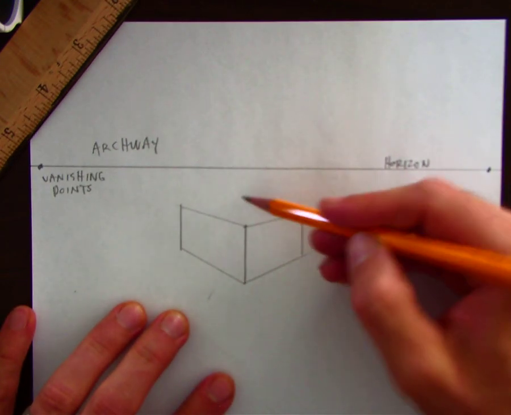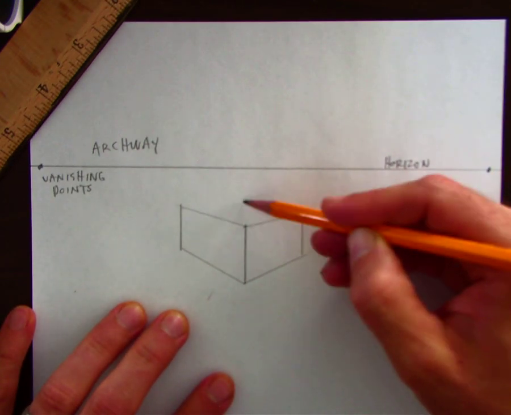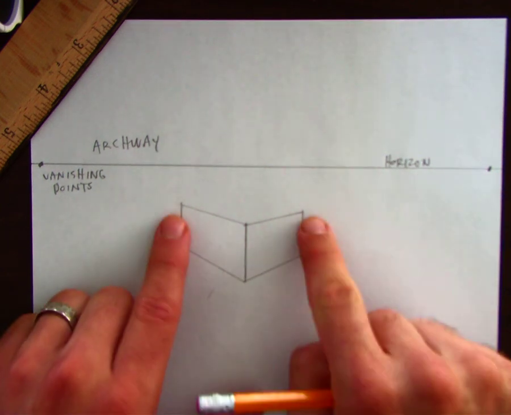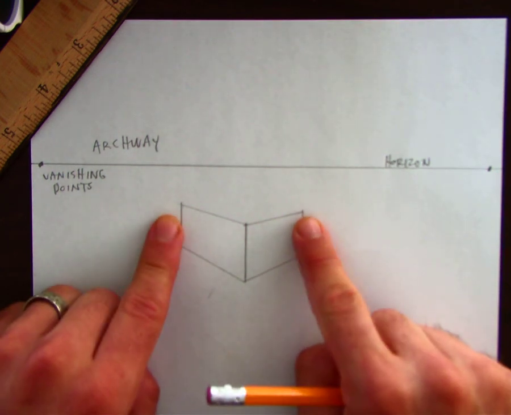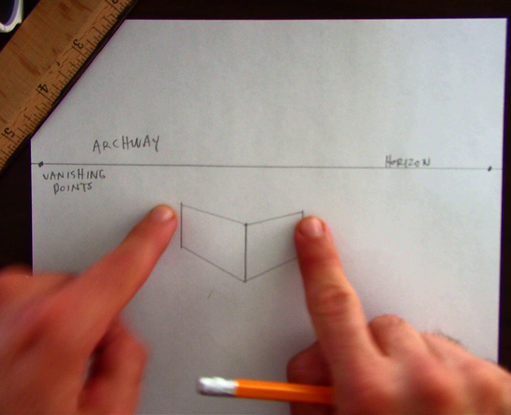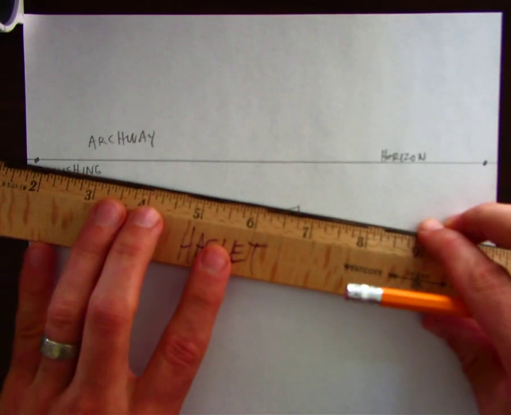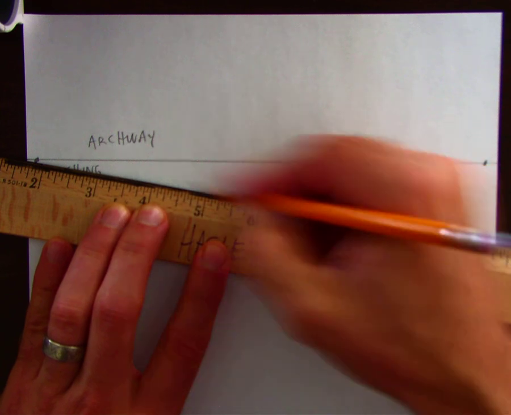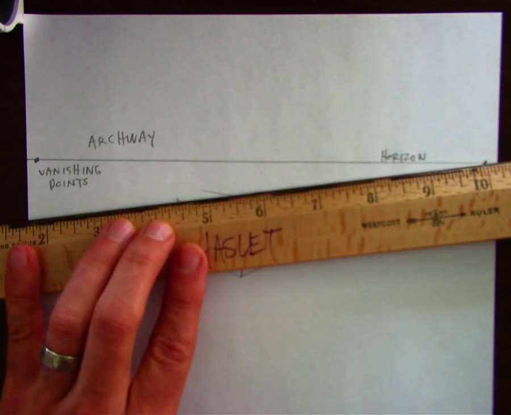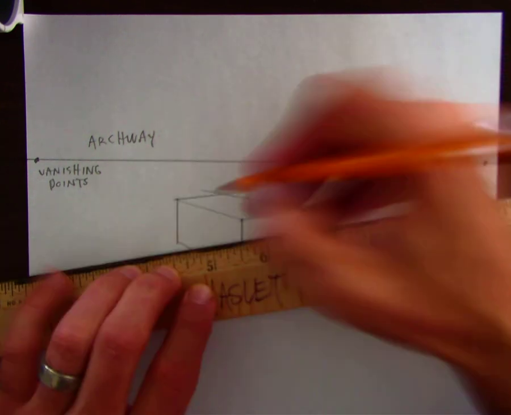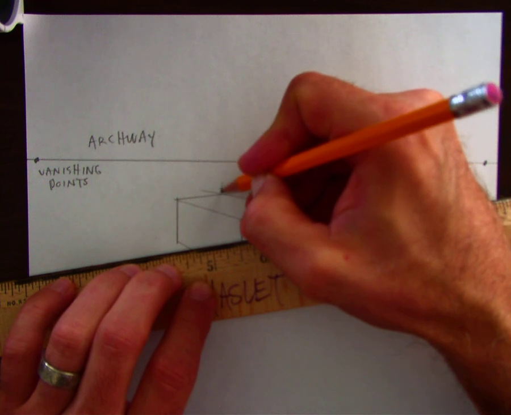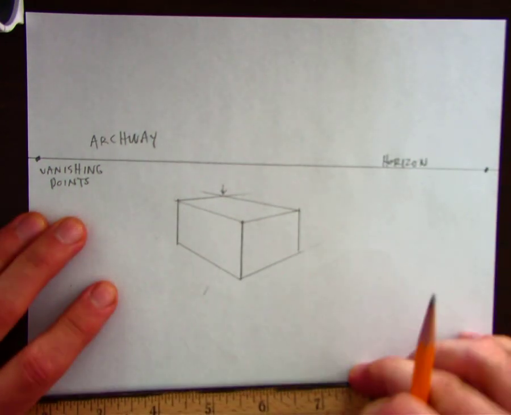Now what I need to do is find that back corner. I've got the front top corner, now I need the back. You'll remember we do this by looking at the top two edges, the side corners, and then going to the opposite vanishing points. There I go. One, and wherever these two lines cross over, that's your back corner. So back corner is right here. There we go. So this is my building.